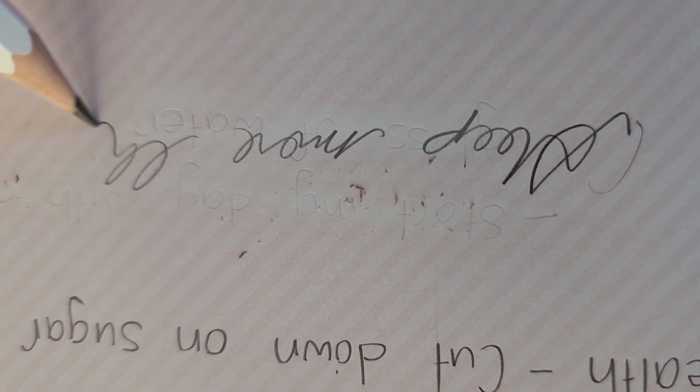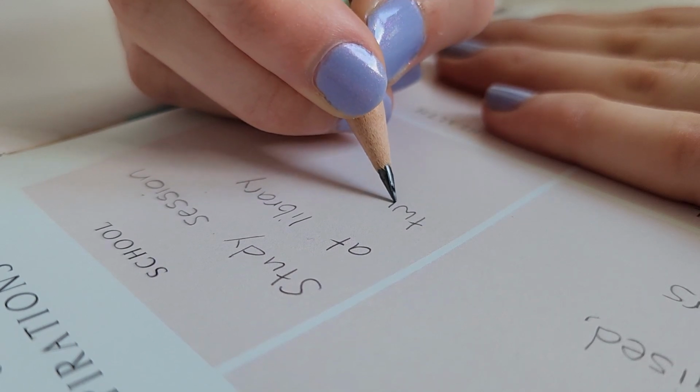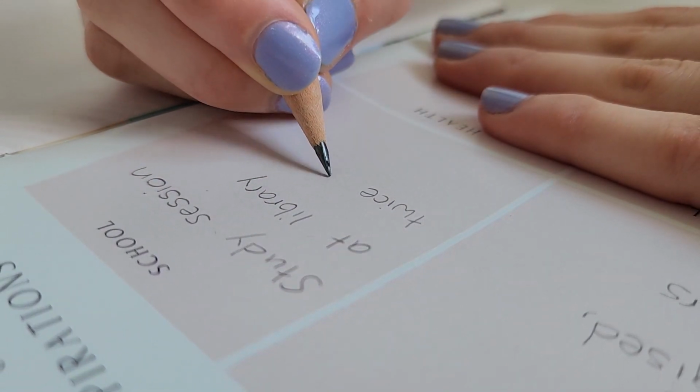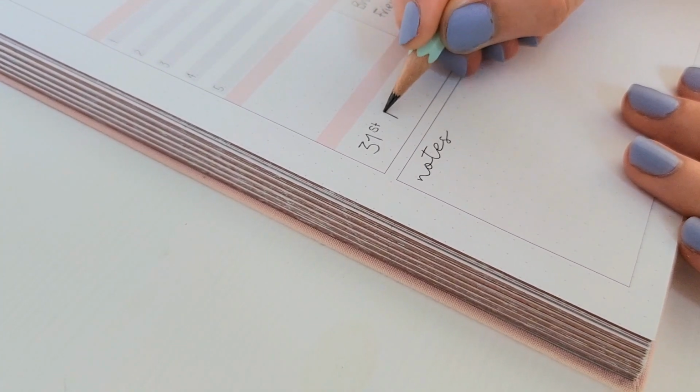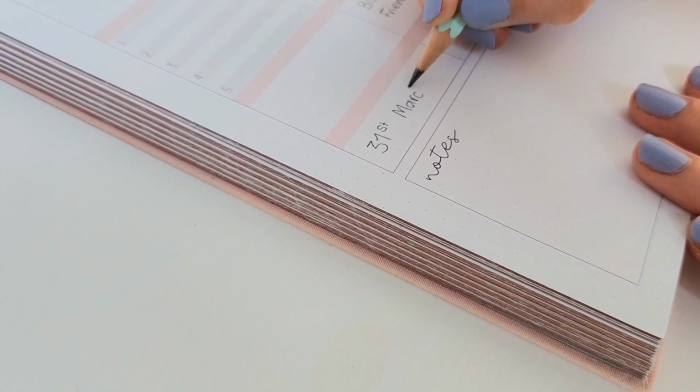Step 3. Now that we have our goal and steps to achieve this goal, it's time to set an achieve by date. I'm going to set my date for the end of March, giving myself 3 months.